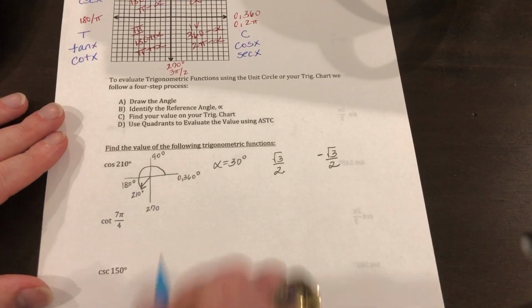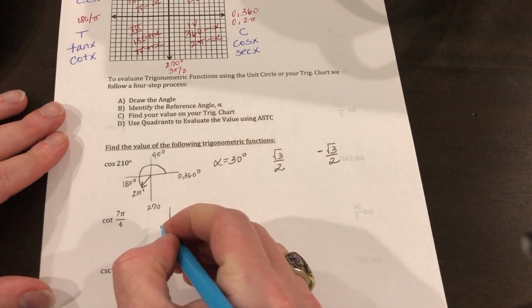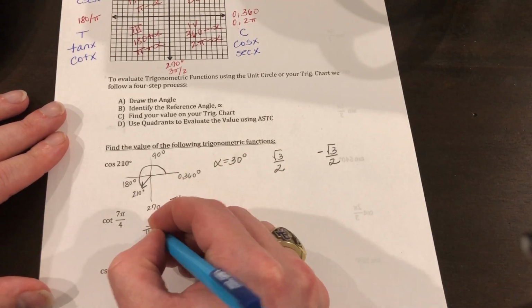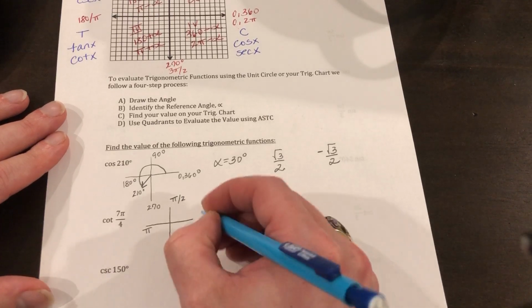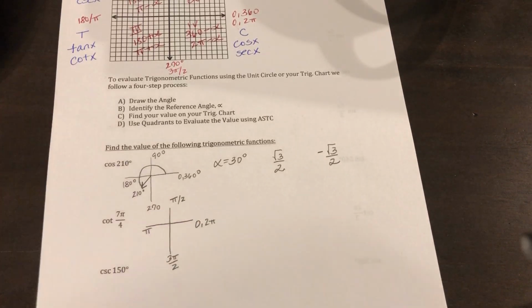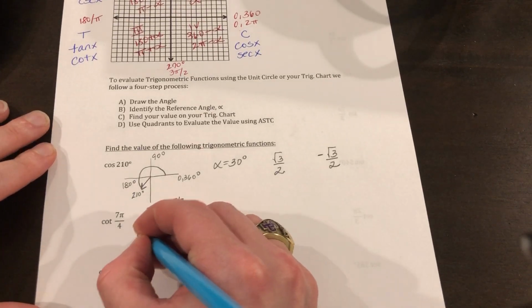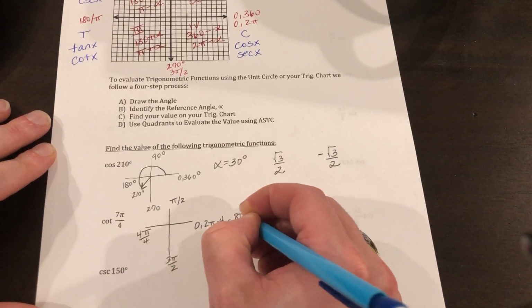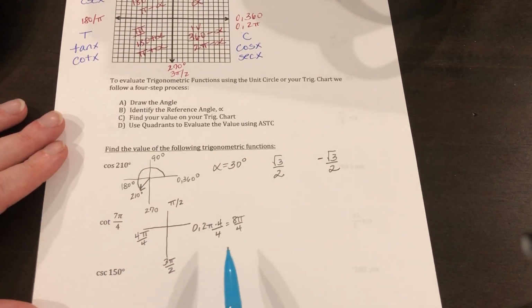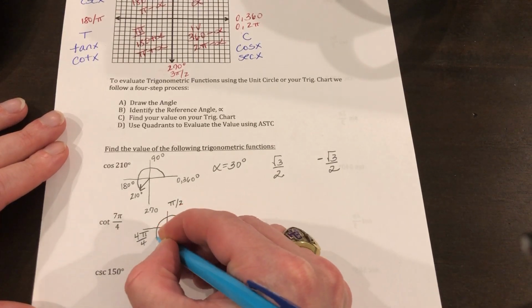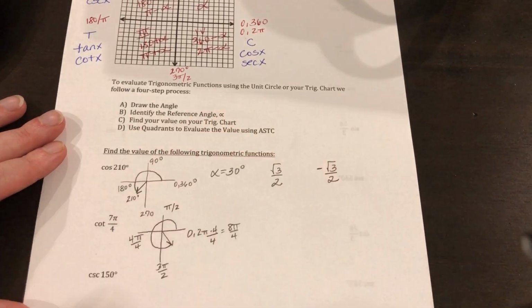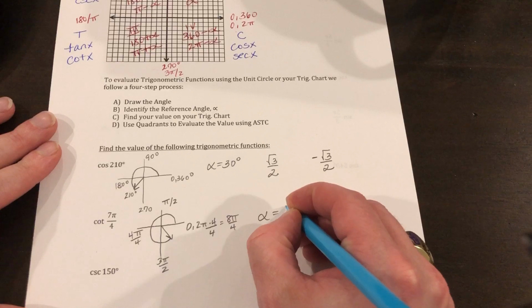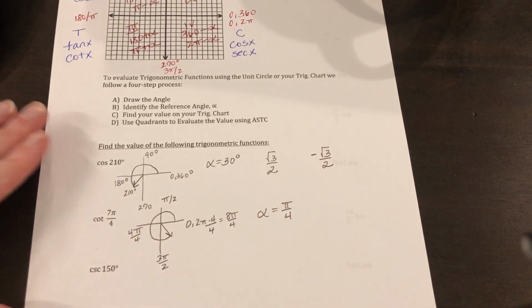Okay, next one. Cotangent of 7 pi over 4. We're in radians, so this is going to be pi over 2, pi, 3 pi over 2, and 0 and 2 pi. Now we're in fourths, so I'm going to multiply the left point and the right point by 4 over 4. I see that 7 pi over 4 is short of 8 pi over 4, so it's going to land us in quadrant 4. Our reference angle when we're dealing with pi's is usually the fraction, so it's pi over 4. Now I'm going to go to my trig chart.